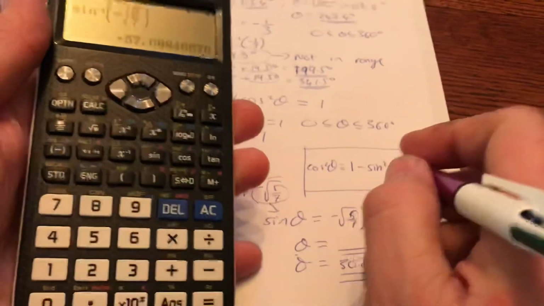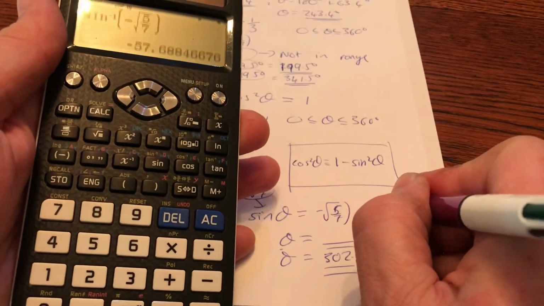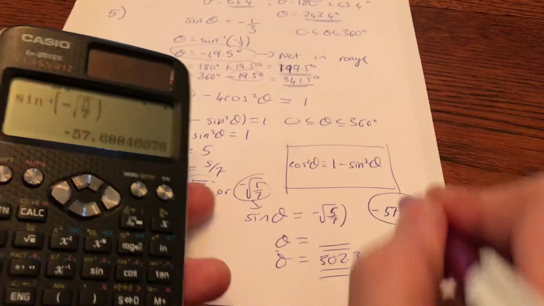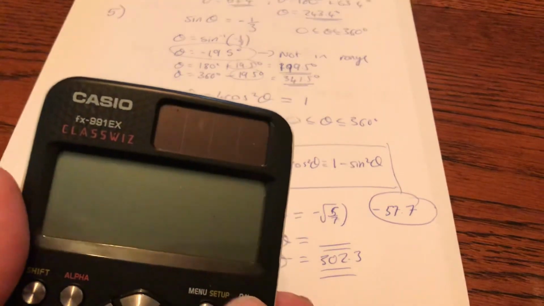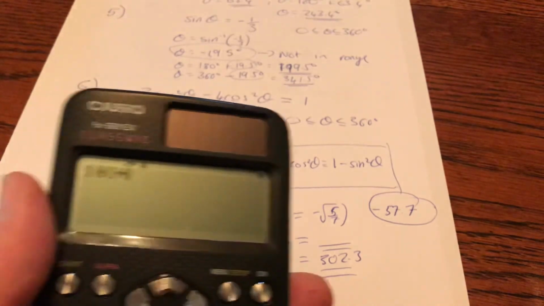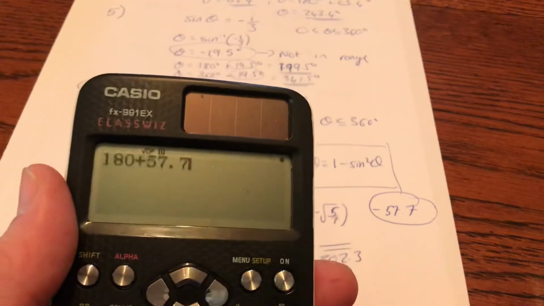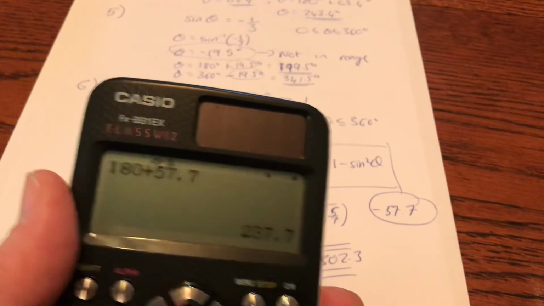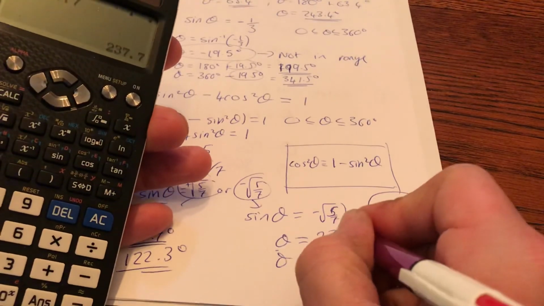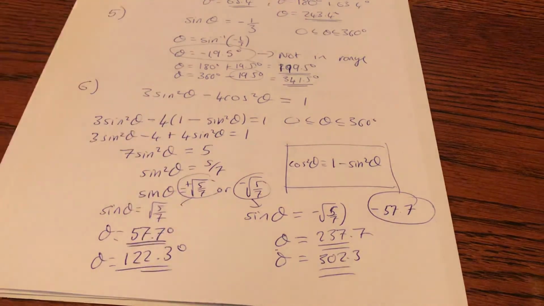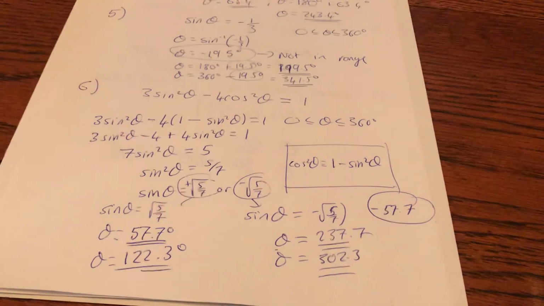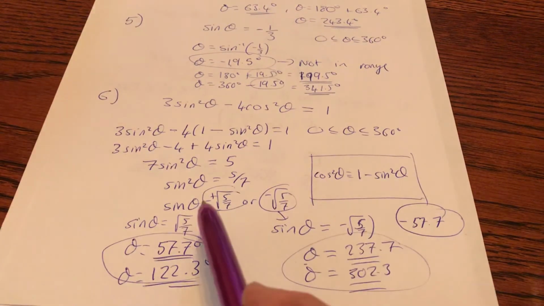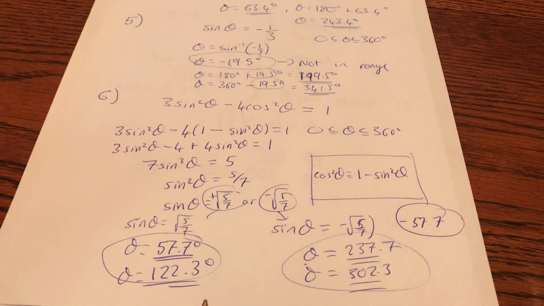So look, principal solution is negative 57.7. So that's the key value. So I know it's going to be 180 plus the 57.7. Remember what happens with that? 237.7. We got there in the end. If you're still watching, you've persevered, and there's your payoff. Now this solution, because there's a square in it, happens to have 4 solutions.